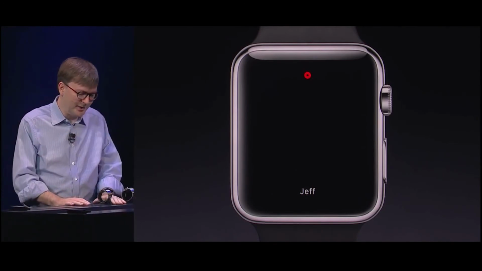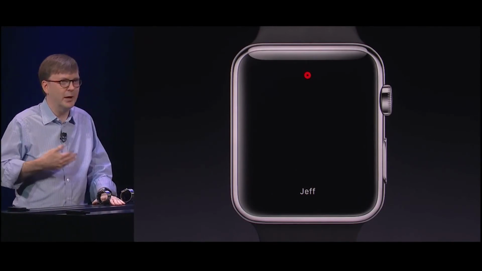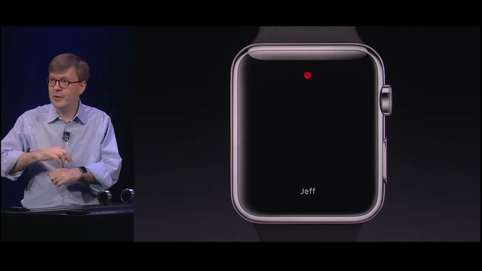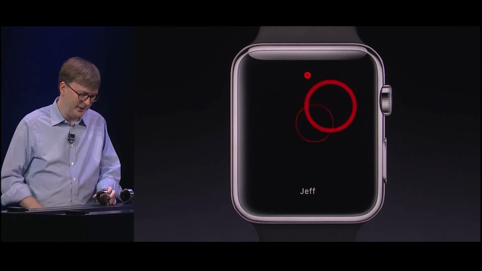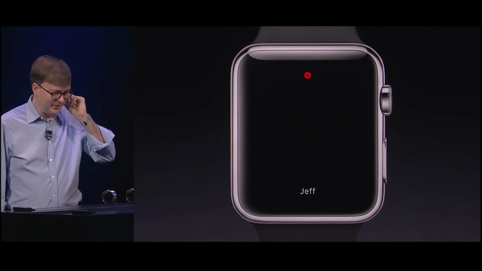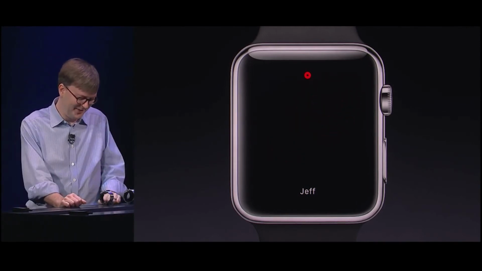He and I go out to lunch a lot, so we've now established this little code. When we're getting hungry, we can just tap each other, and we'll feel it on our wrist. So I'll just do the triple tap here for going to lunch. We'll see if Jeff is getting hungry like I am right now.